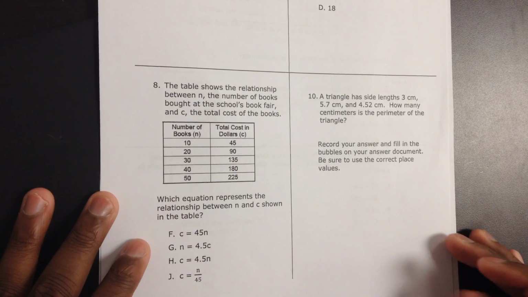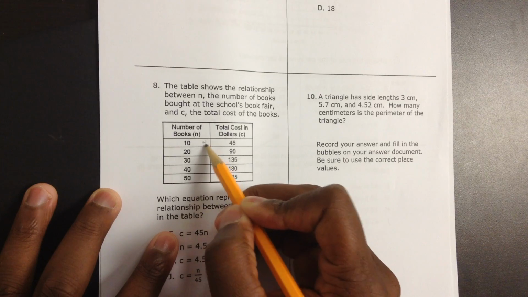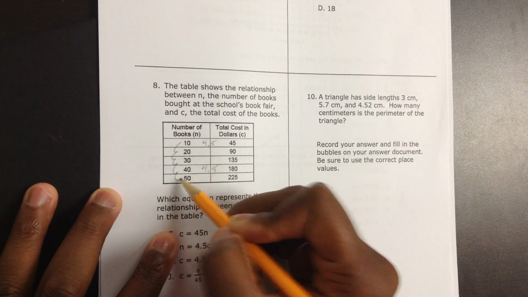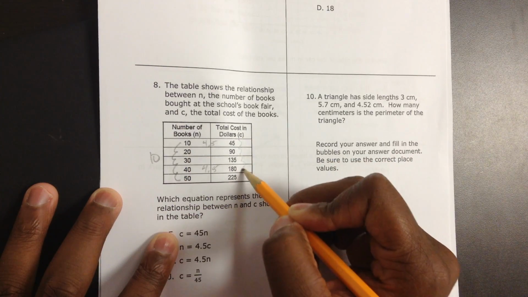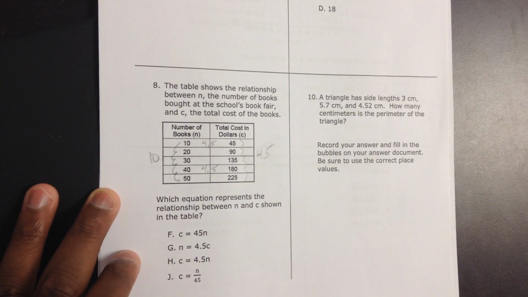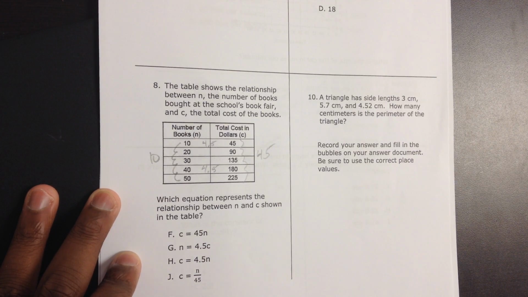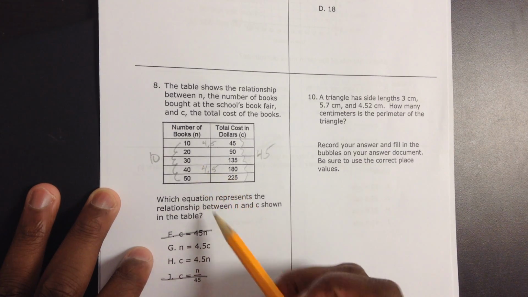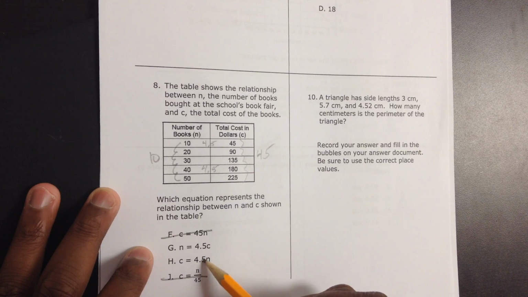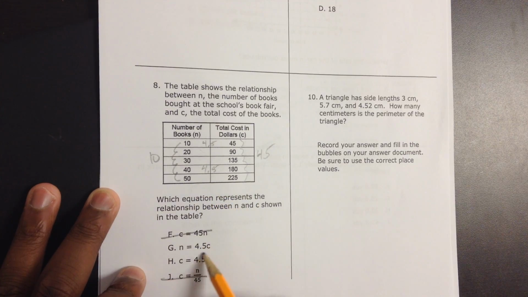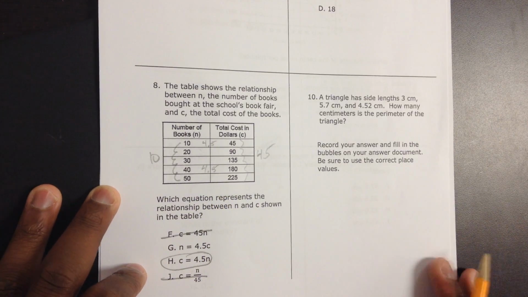So again, we were talking about this problem and we realized that there's a relationship of 4.5 going on between these problems. Or maybe you realized this was 10 and on the right was 45. And so we know 4.5 is involved here because we have to divide 45 by 10. So it's definitely not J and it's definitely not F. The question is, is 4.5 being multiplied by C or is 4.5 being multiplied by N? We see N is the first number, so the correct answer here is H.